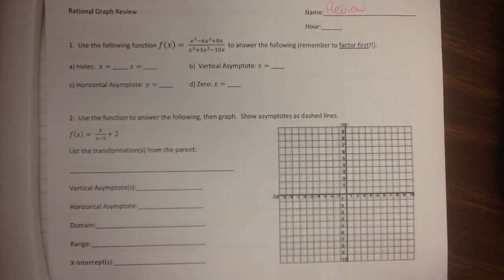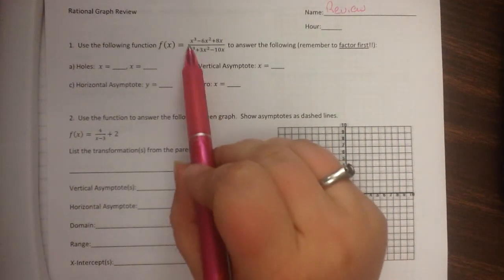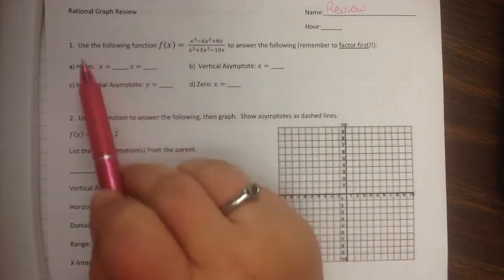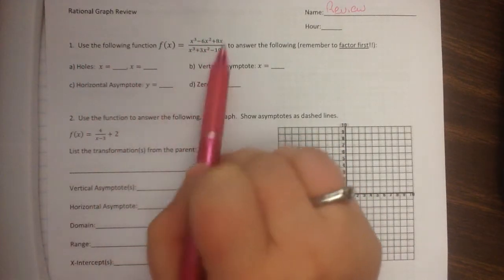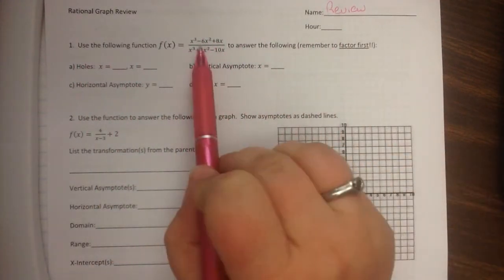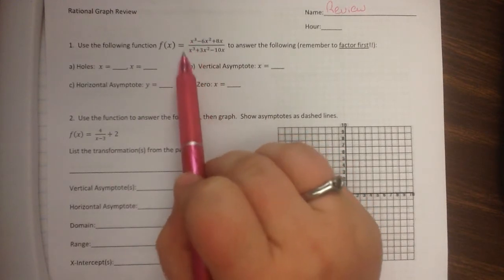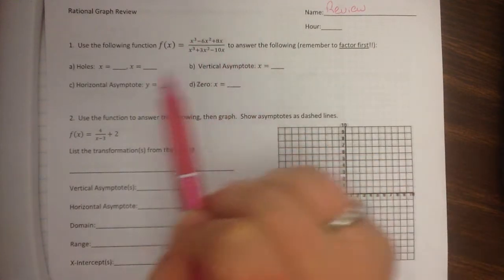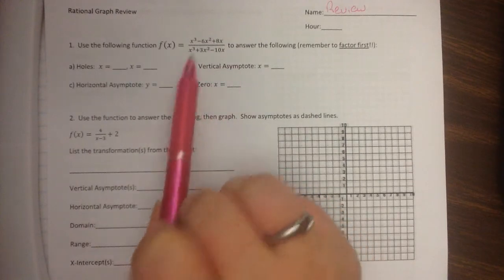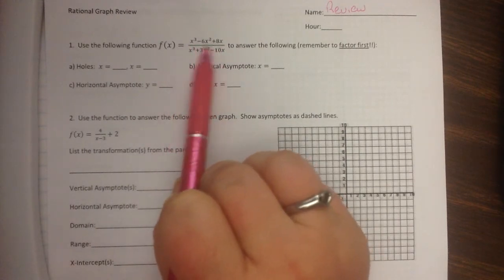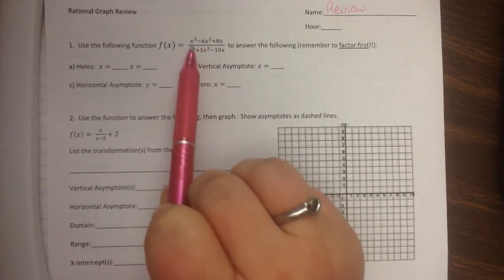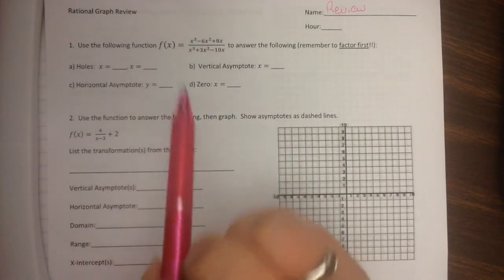Now we're going to review 8.2 and 8.3. So this review video is going to be a little bit longer. The first thing we see is we need to use this function to answer the following. Since we see that there are x's in the numerator and denominator, we know that it can have all of these things. And since they have degrees greater than 1, we need to factor them first.